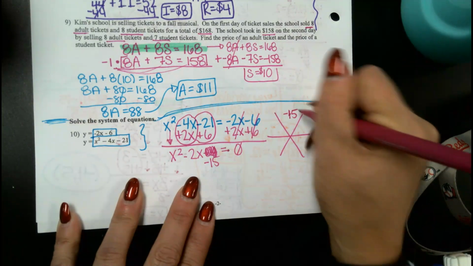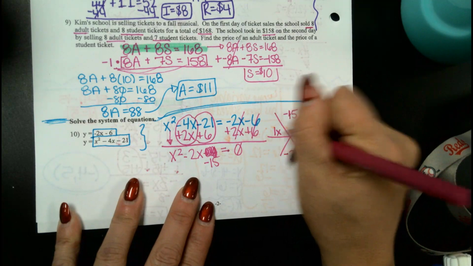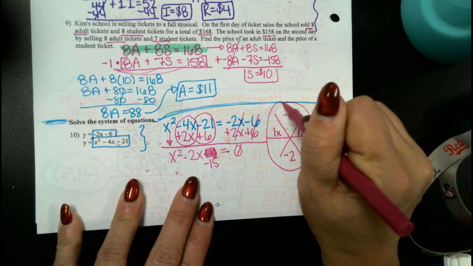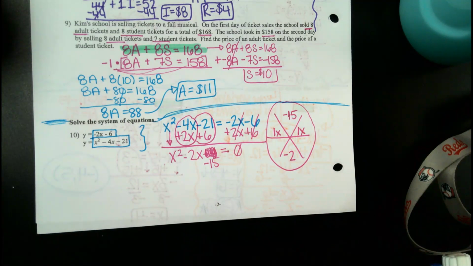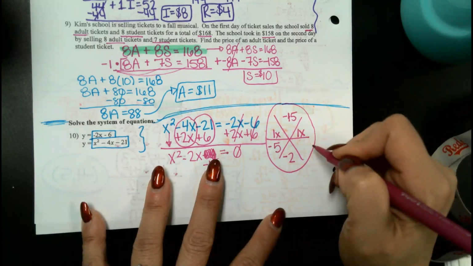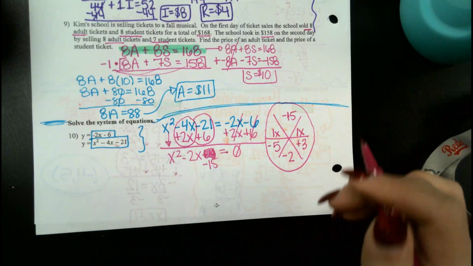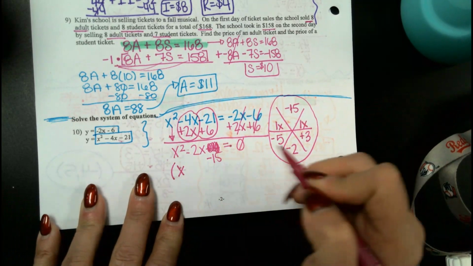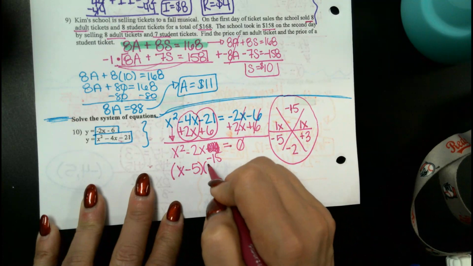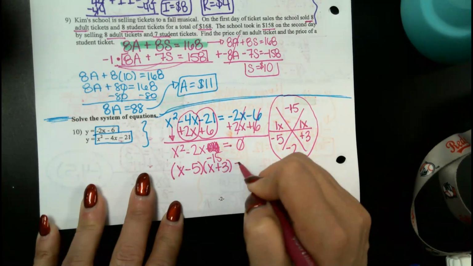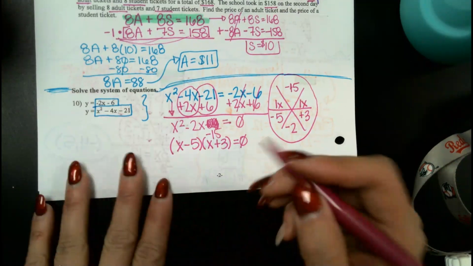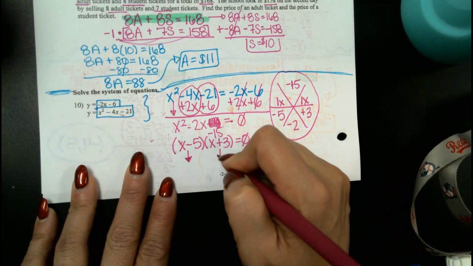Negative 15 up top and negative 2 at the bottom. I was sitting here thinking, wait a minute, I can't factor with a 4 and a negative 2. What have I done? 3 and 5. And the 5 would be the negative 1, because it would have to match the sign of the bottom. So my two sets of parentheses are x minus 5 times x plus 3 equals 0. So what are my two x values? 5 and negative 3.